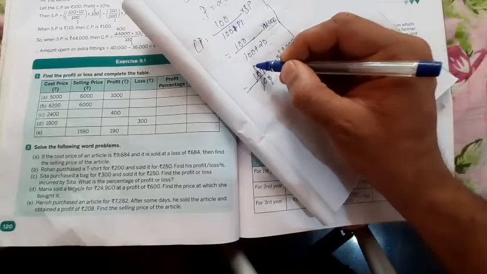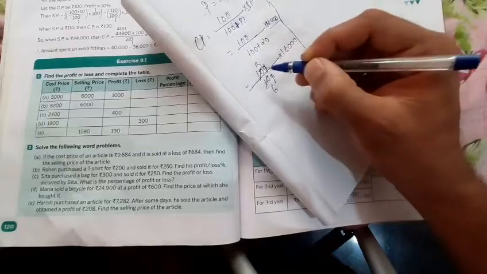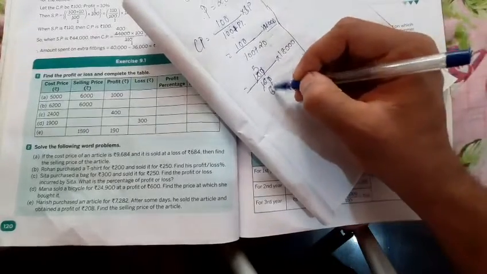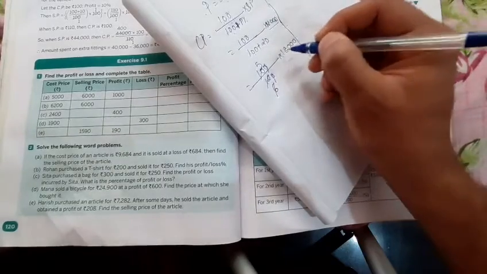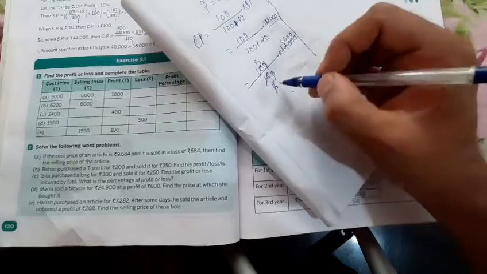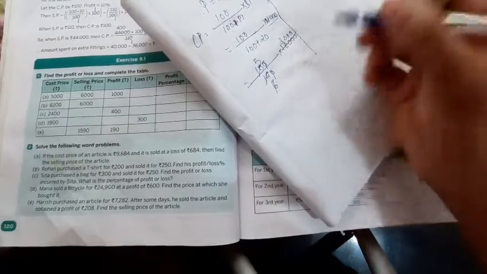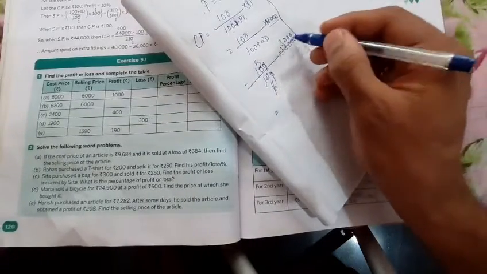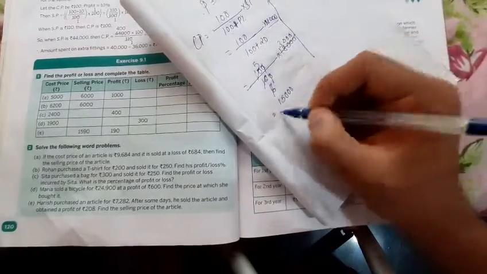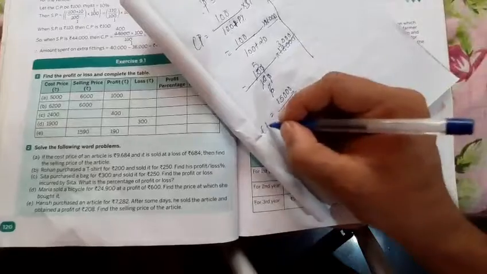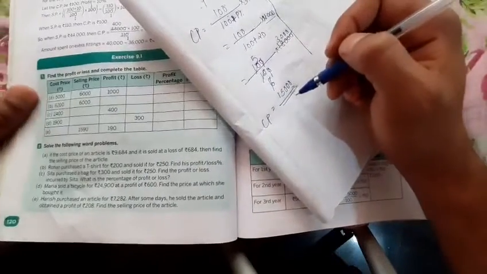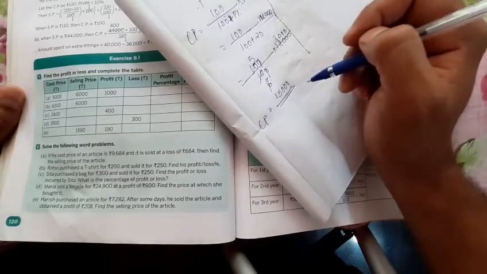You will get 5 and here 6. 6 twos are 12 and 5 twos are 10. This 6 and 18,000 we can cut: 18 divided by 6 is 3, that means 3,000. The answer will be 3,000 into 5, 15,000. The cost price is 15,000. Clear?